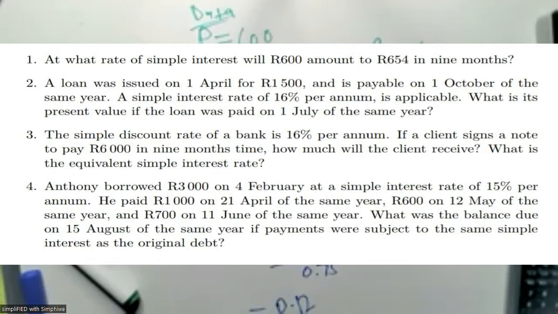That's our future value. So had the question said a loan was issued on the 1st of April of 1.5, then we would have suggested that the 1.5 is our present value. But an unknown loan was issued on the 1st of April for 1.5. So that's the value of the loan. That's how much that has to be paid back when the period ends.